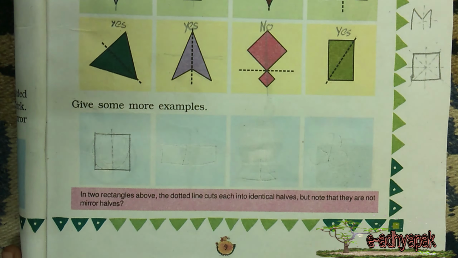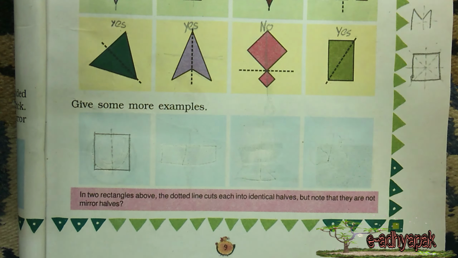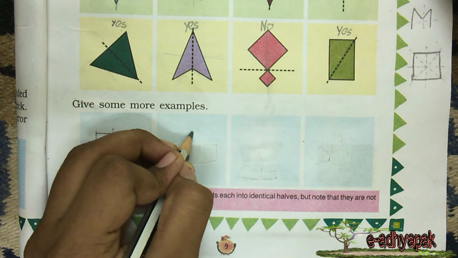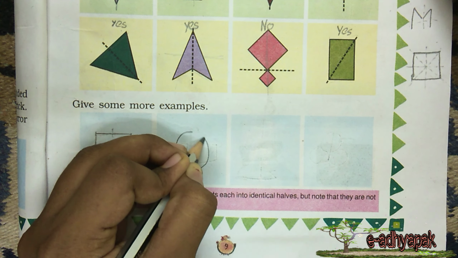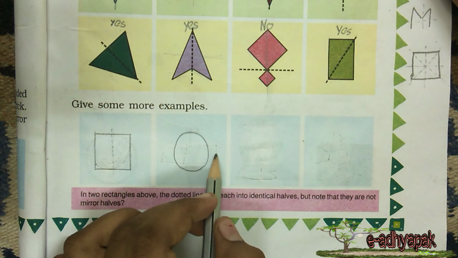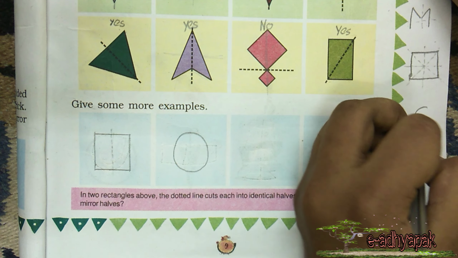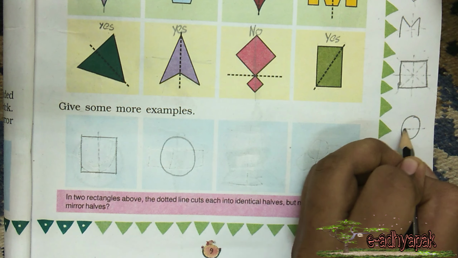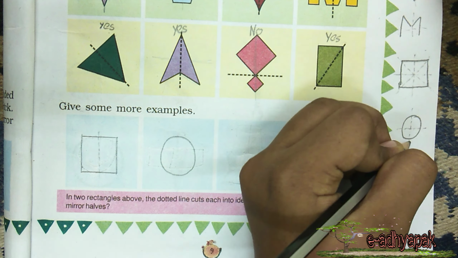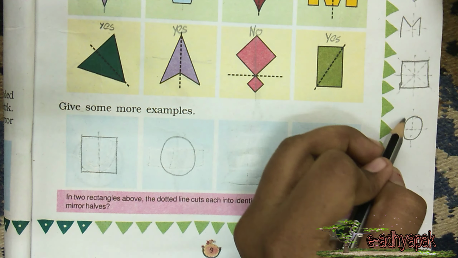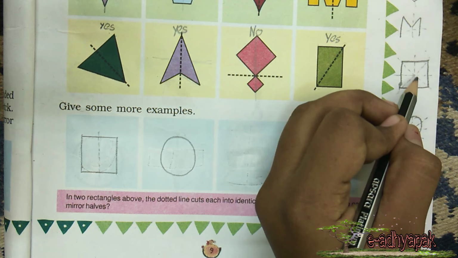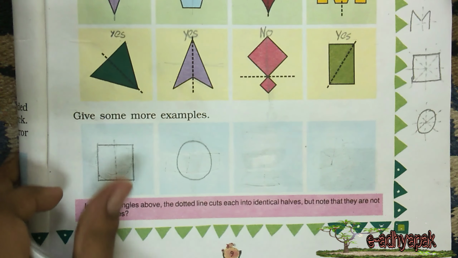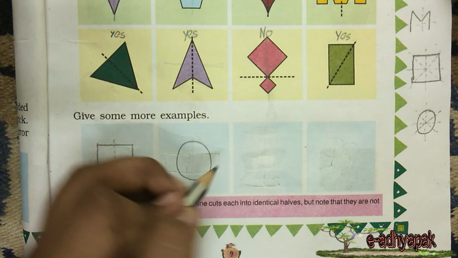Now let's take a circle. So you can see a circle can be divided like this or like this, and it can be even divided like this and like this. Same like the square, even circle can be divided. So I'm cutting it like this.